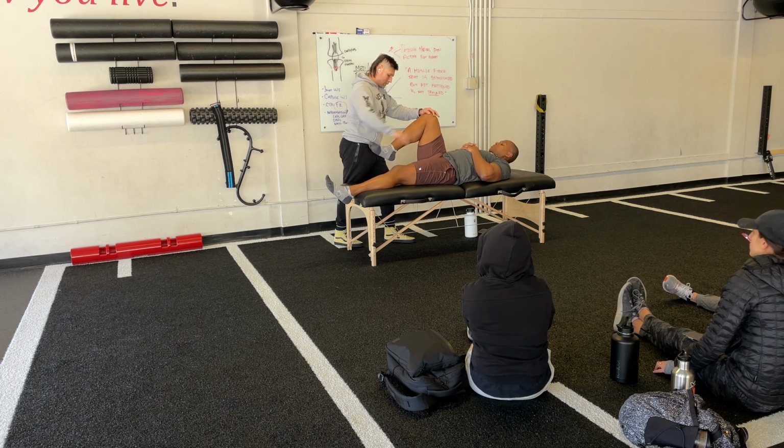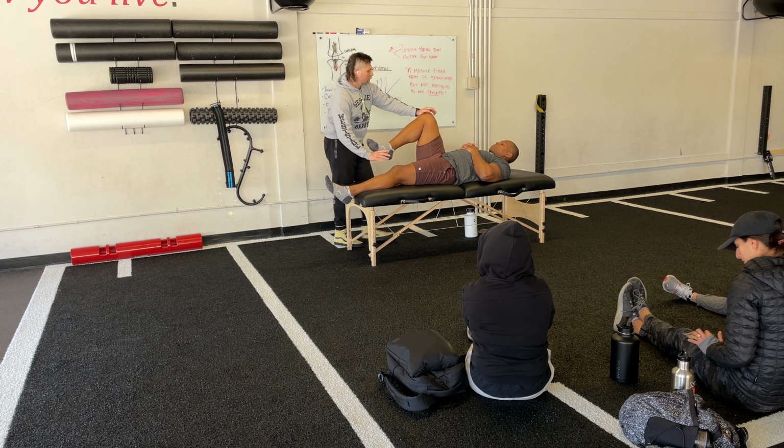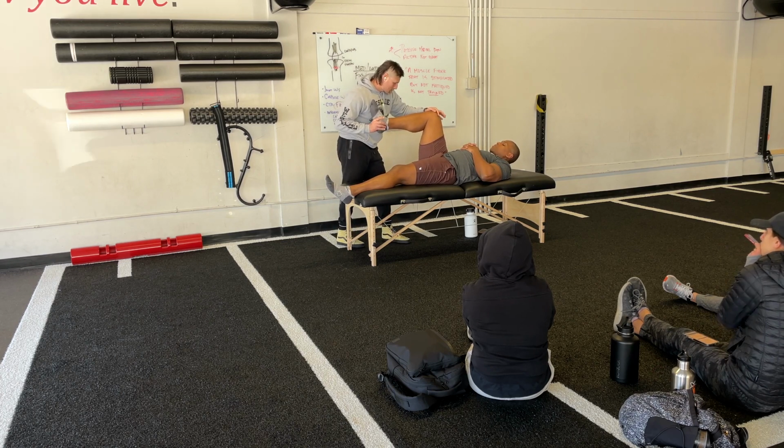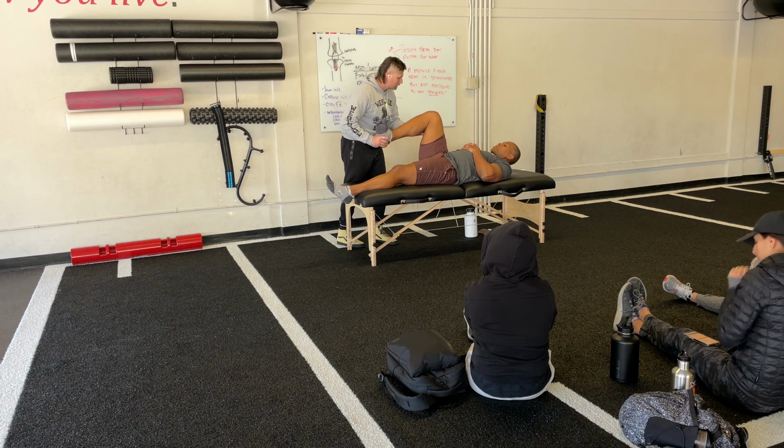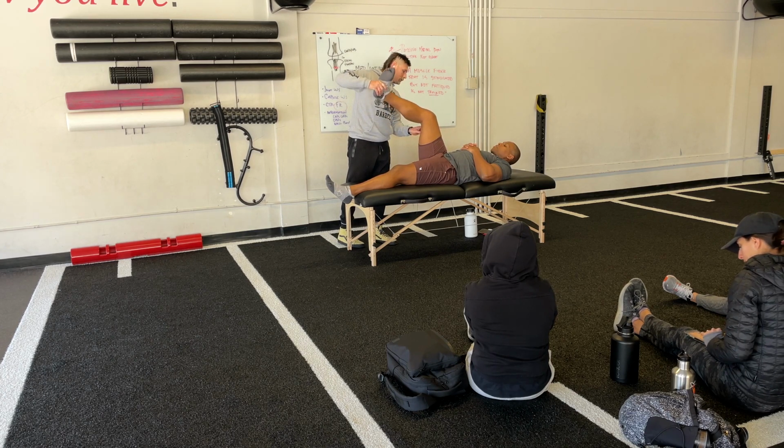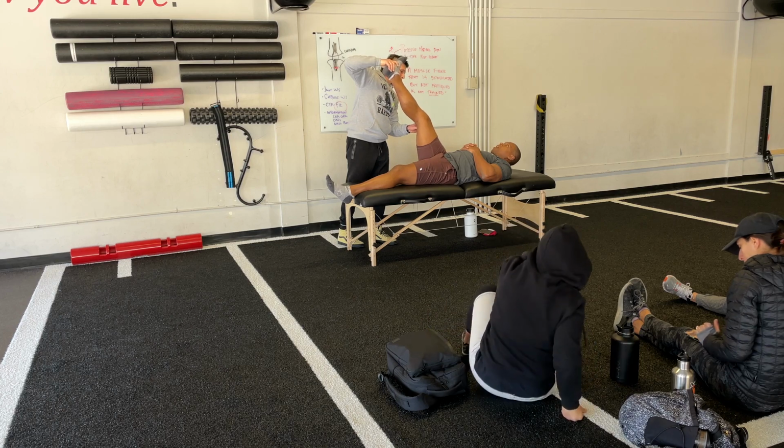Hold here. And so we can do this a couple ways. So we're going to go through the full knee range of motion. So we'll start in flexion, internally rotate, and I'll guide you through here and extend and keep that IR as high as you can. Good. Externally rotate and pull down.